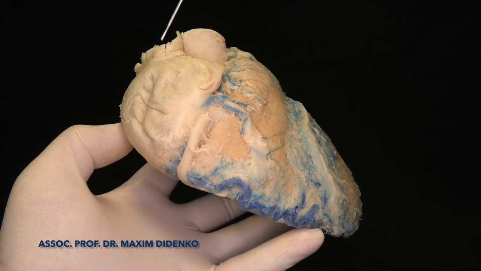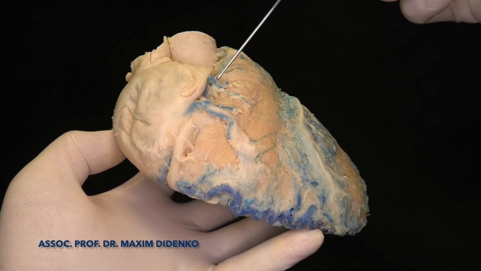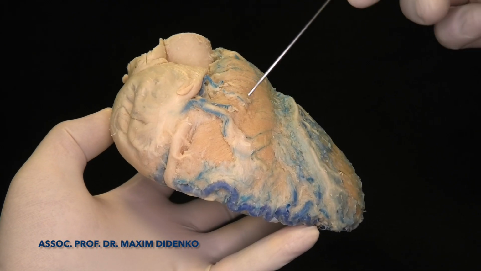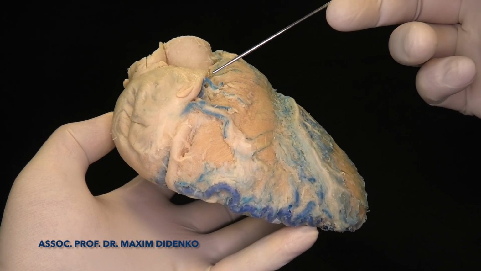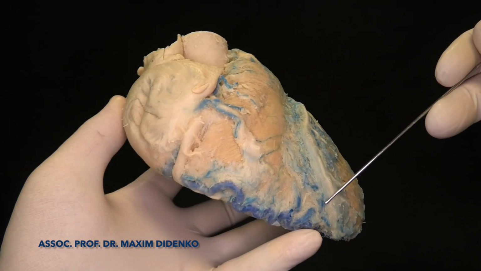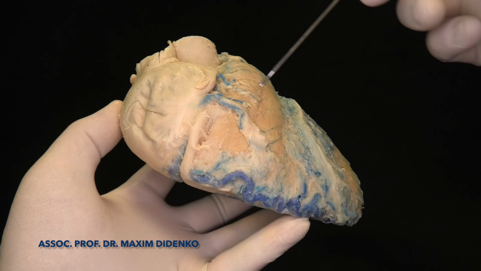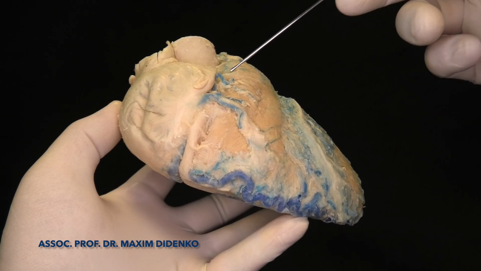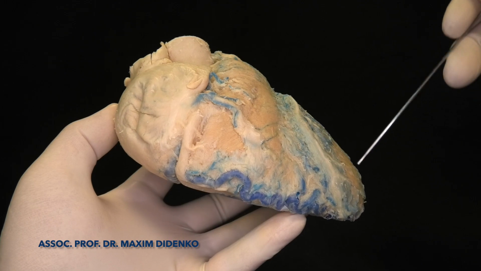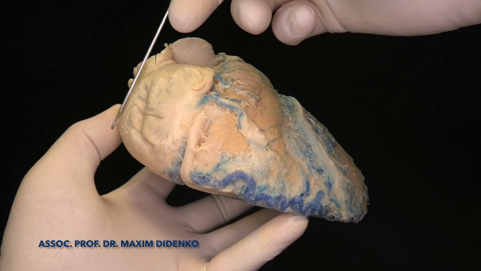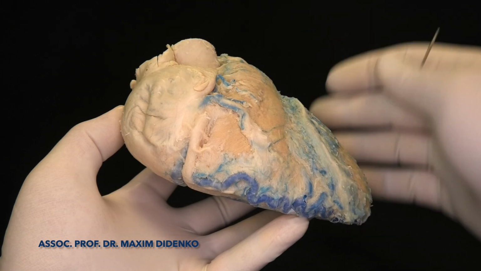We can see the superior vena cava, right atrium, and the atrioventricular groove with the right coronary artery. This is the right ventricle, and in this projection we can better recognize the position of the catheters and the structures compared to the AV groove and apex, and of course compared to the posterior side of the atria.